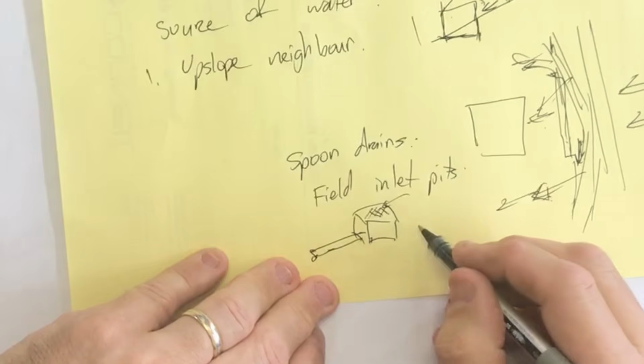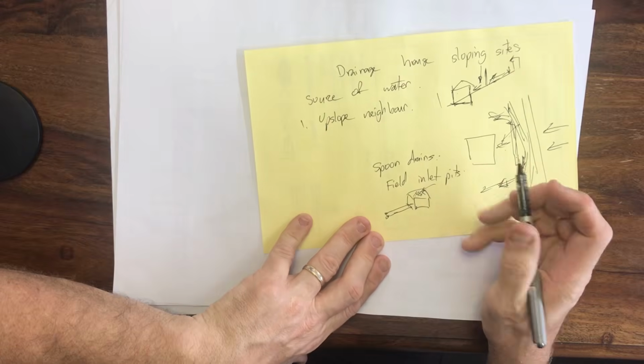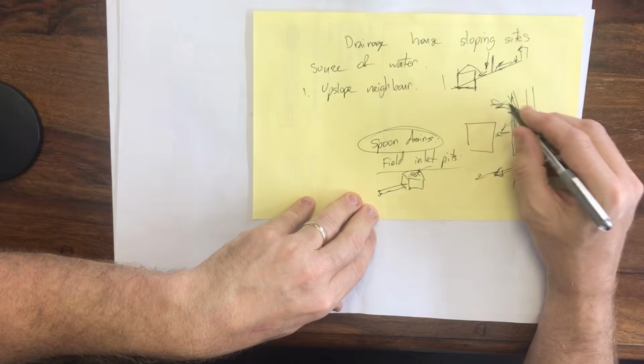These field inlet pits have to be done well. They have to be done at the right height so water can get into them. The pipes have to be maintained, and they have to be kept clean of leaf litter and debris. So if we had the choice, we're going to choose spoon drains over field inlet pits if we can. So we're still a little way away from the house, but we're capturing this water, diverting it around the house with spoon drains and pits and pipes.